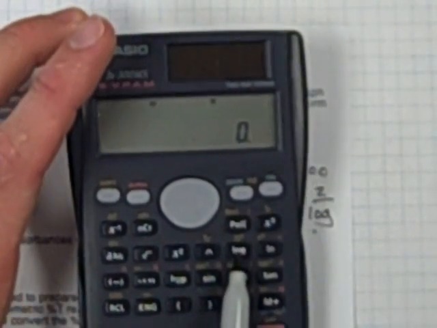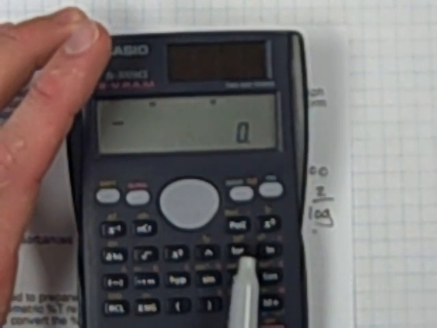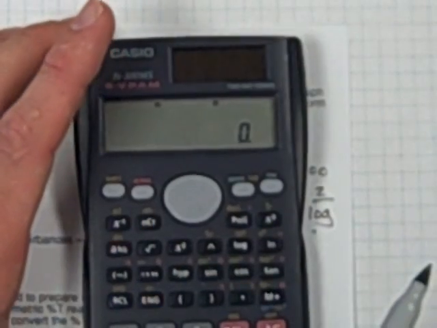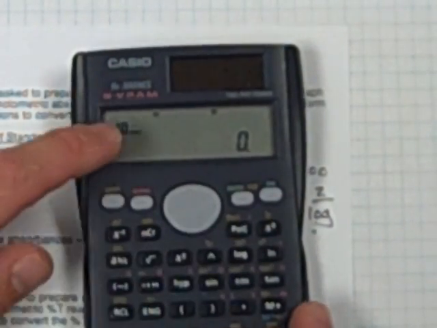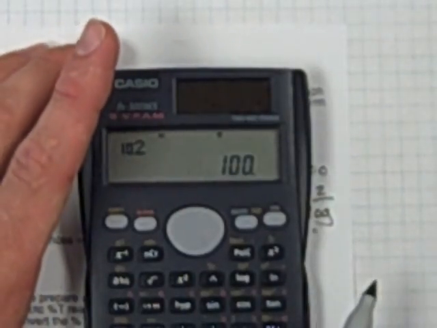The log key on my calculator just says log, but if you look above it, on the shift function, it has 10 to the x. Essentially the antilog of a number is just taking 10 to that power. So I would hit shift log, asking 10 to what power? In this case it's just 2. I hit equals and I get the value 100.